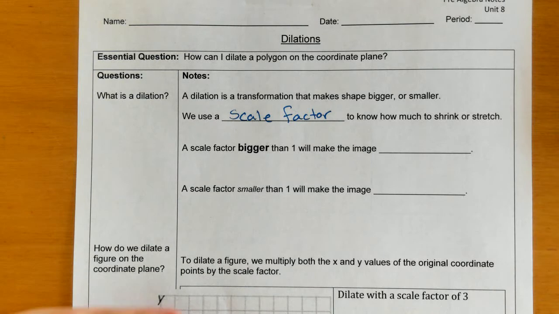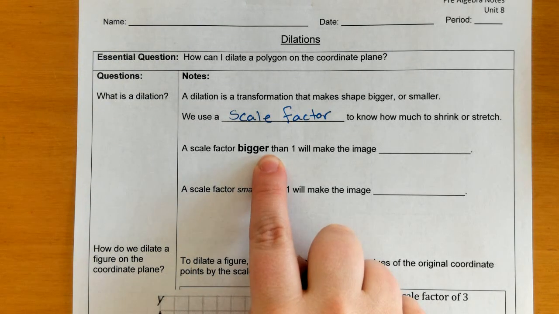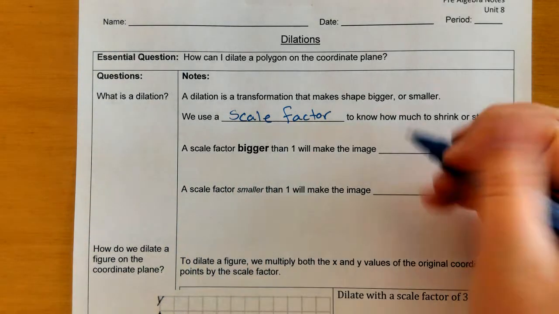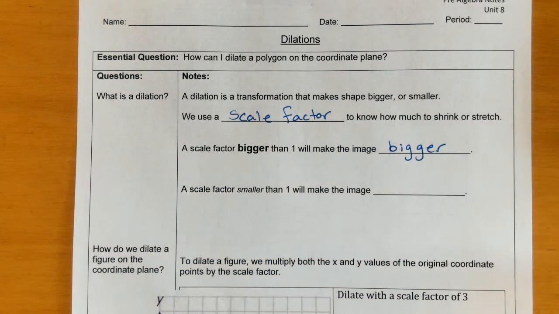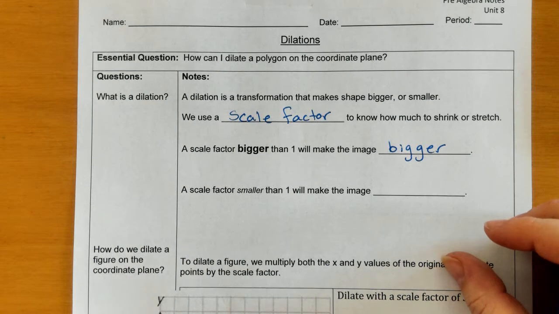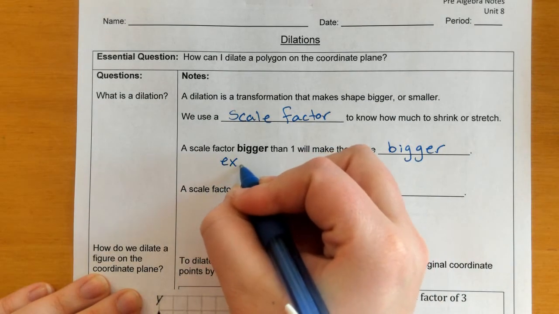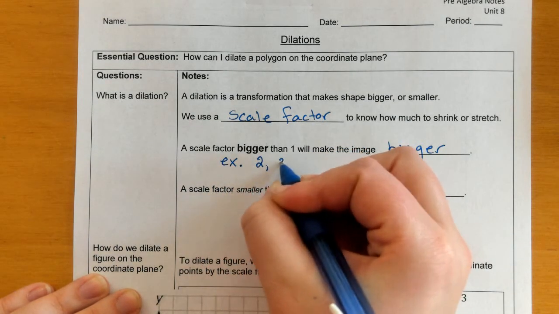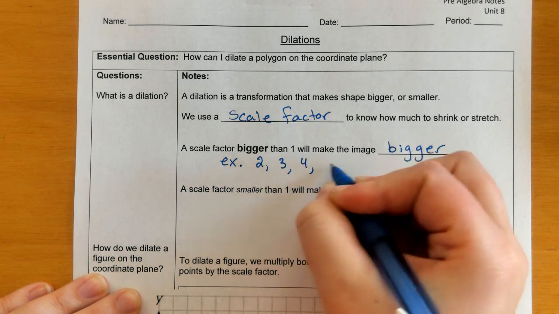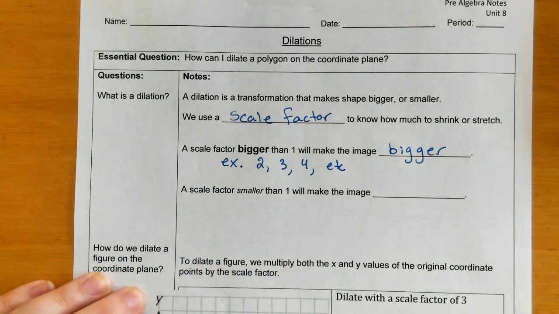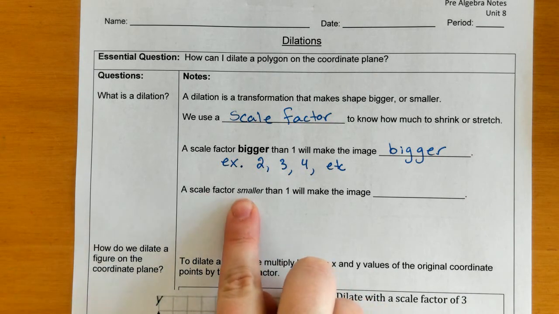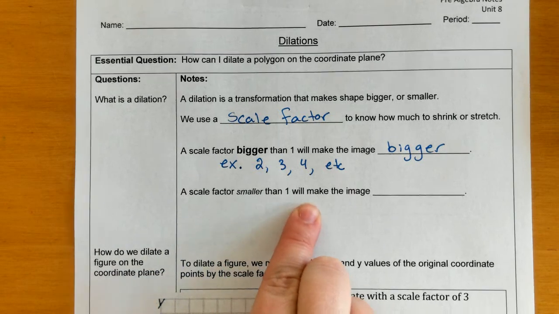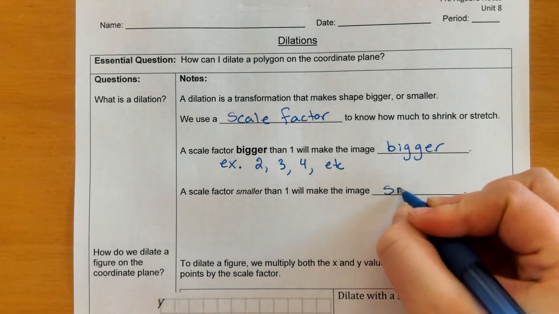That's your focus. A scale factor bigger than 1 is going to make the image bigger. That makes sense, right? So examples of those scale factors could be 2, 3, 4, so on. Anything that's bigger than 1. A scale factor smaller than 1 will make the image smaller.